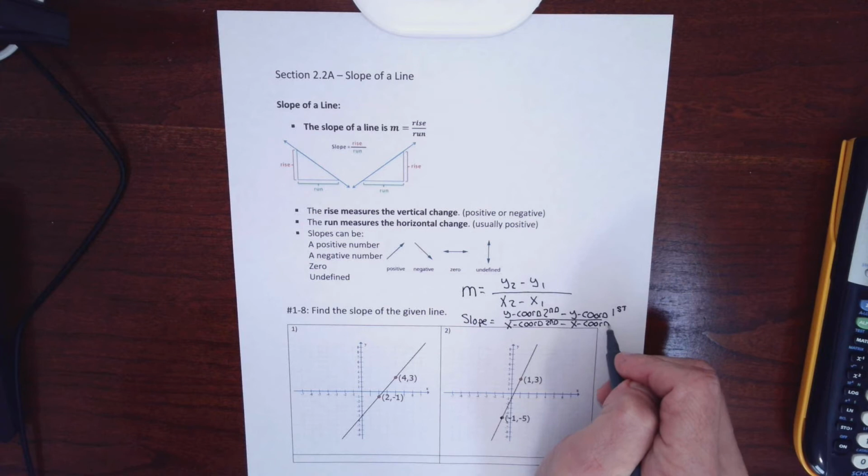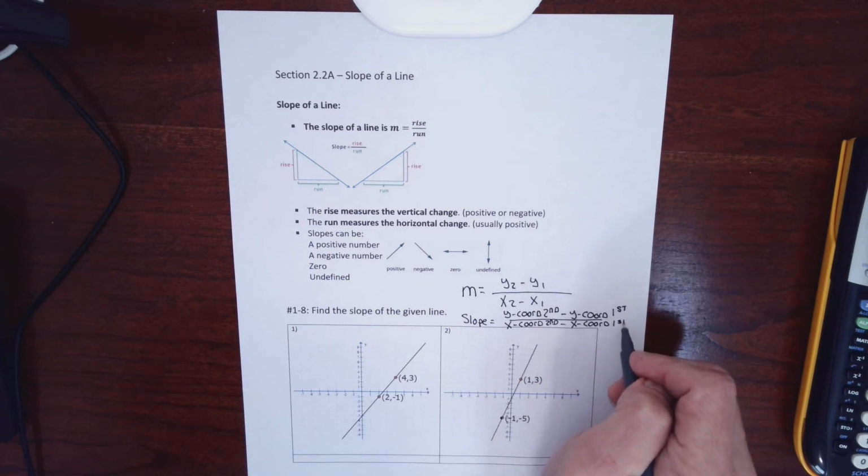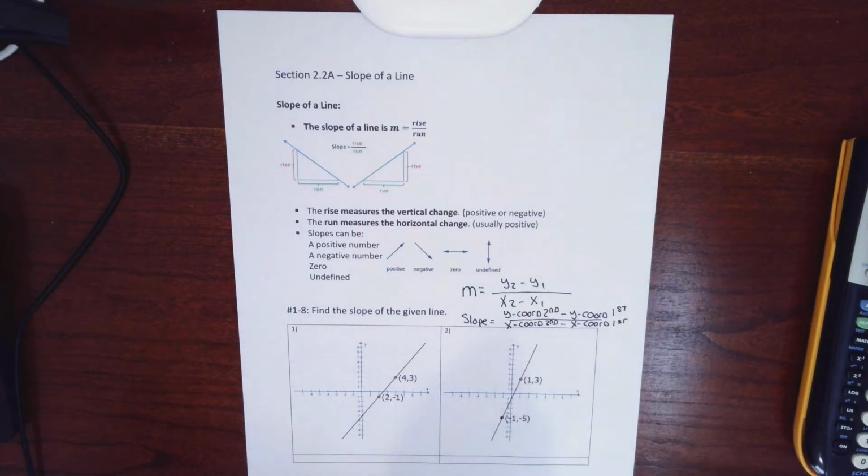So you need to commit to which point you want to call the first point and which point you want to call the second point. It doesn't matter.